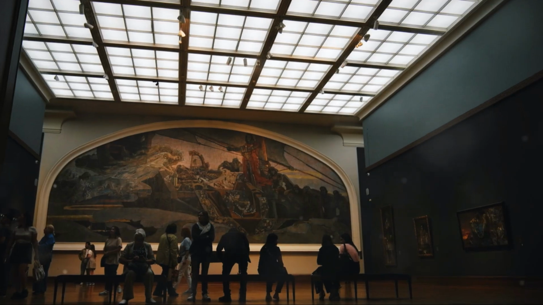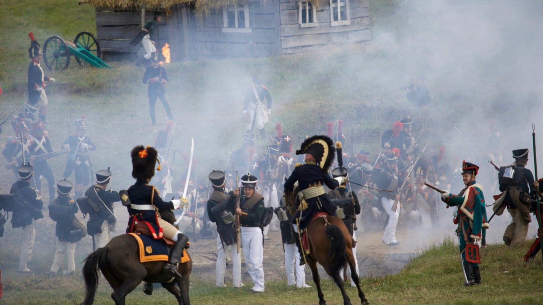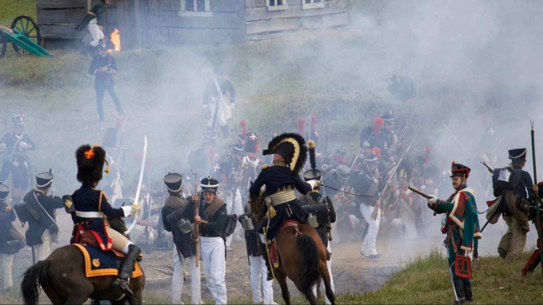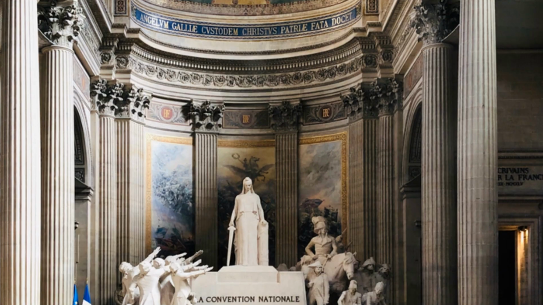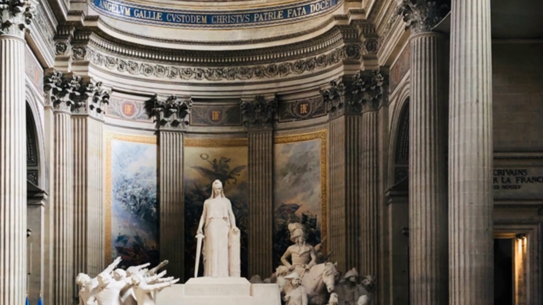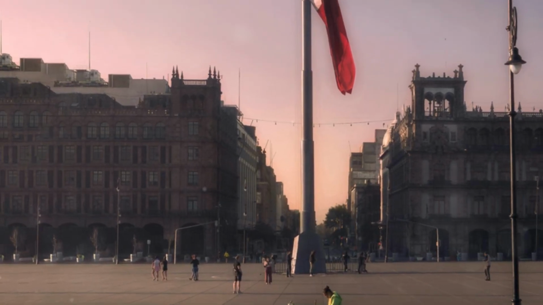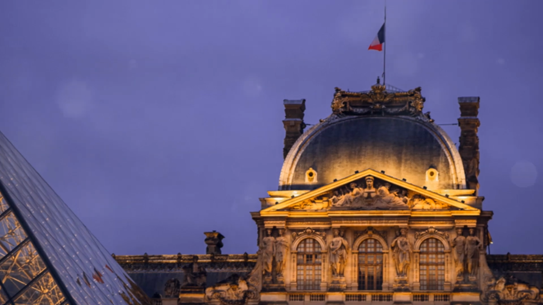Section 9. Legacy and impact of the Napoleonic Wars. The Napoleonic Wars left an indelible mark on European and world history. The Congress of Vienna, which concluded in 1815, redrew borders and attempted to restore the pre-revolutionary balance of power. However, the ideas of nationalism and liberalism that had spread during the Napoleonic era could not be easily suppressed.